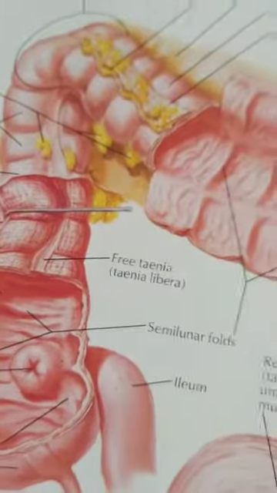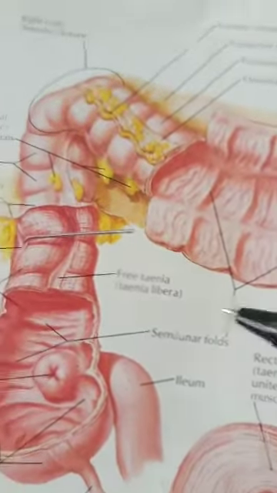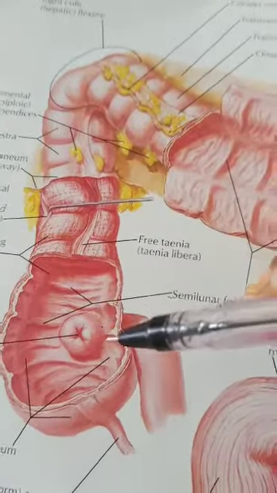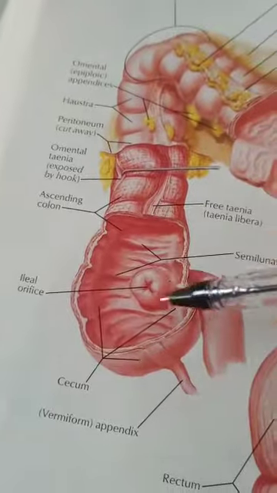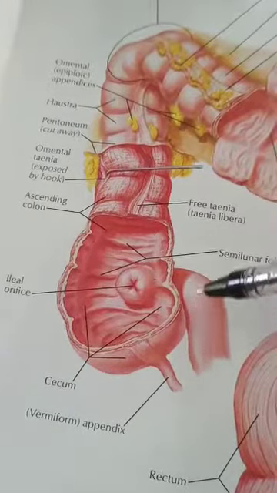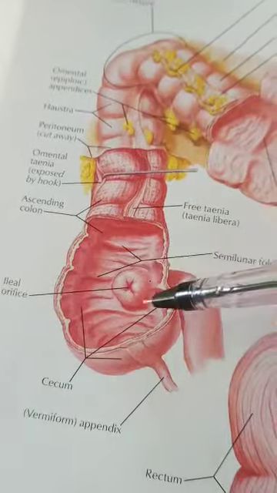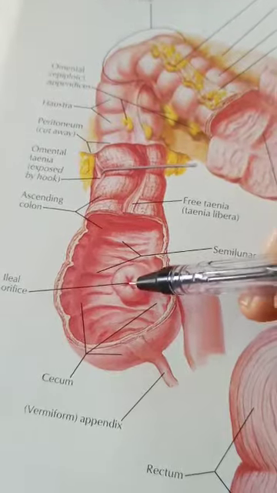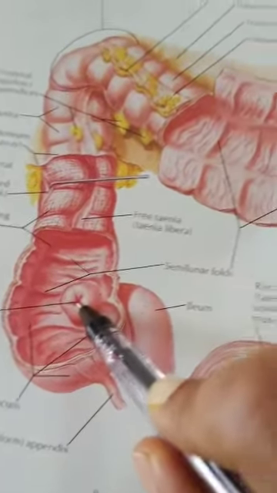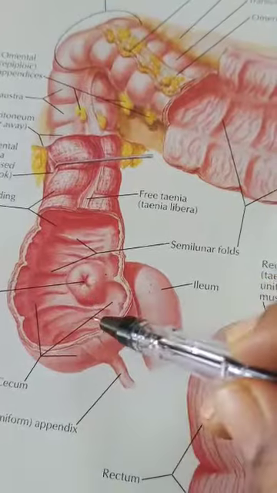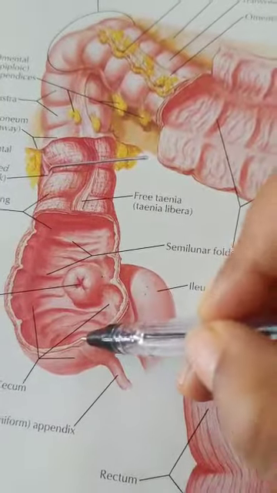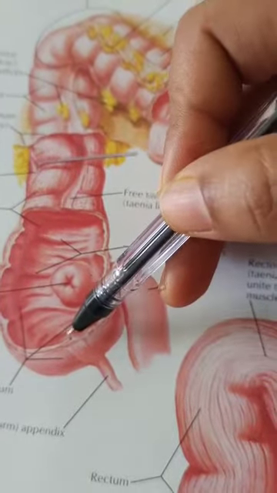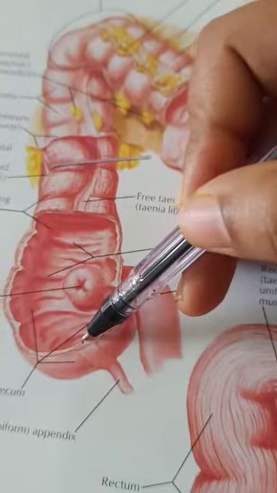In the interior of the large intestine, here we are looking into the interior of the cecal part. We can see a small opening, which is the opening of the ileum. The ileum opens into the cecum through an orifice known as the ileocecal orifice. Below the ileocecal orifice, we can see one more opening, that of the vermiform appendix. The vermiform appendix opens into the lower part of the cecum.